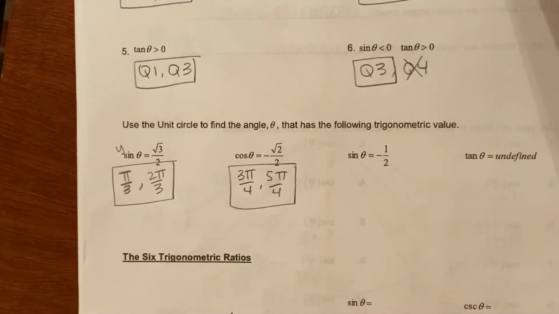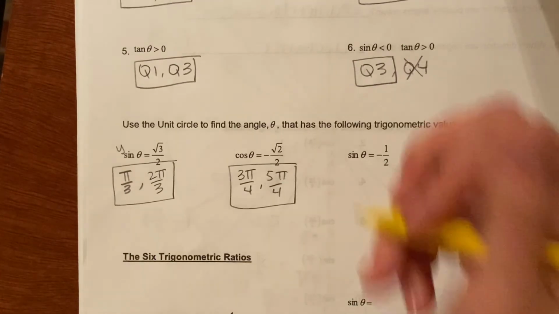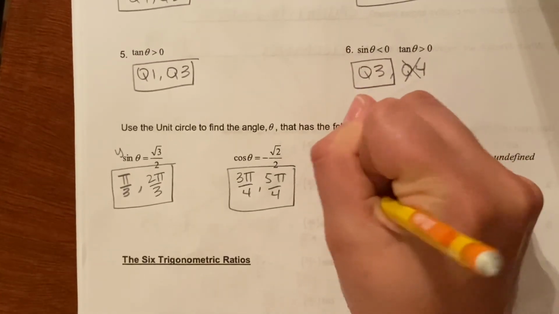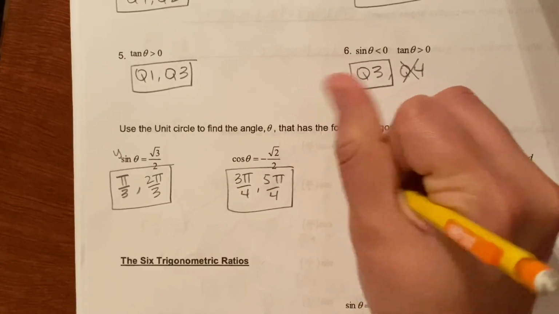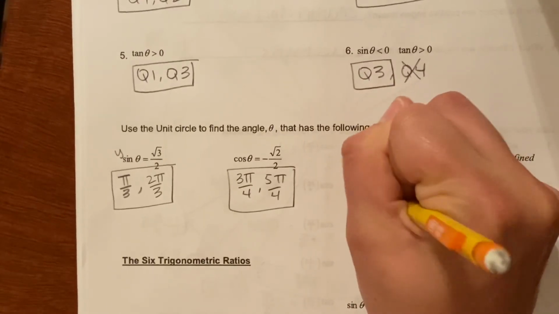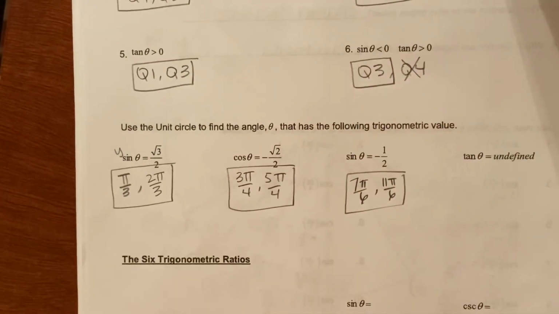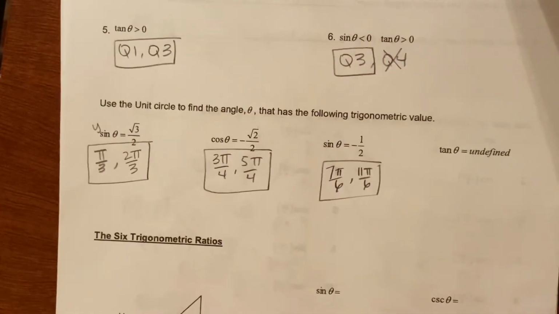Okay, y'all try sine as negative 1/2. Where's the y value in negative 1/2? Look for it on your unit circle. You should have gotten 7 pi over 6 and 11 pi over 6. Yay! Okay, last one, tangent is undefined.